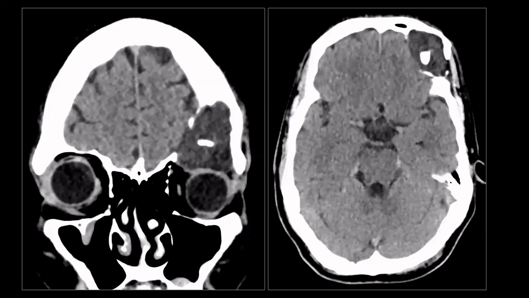Final example, we see a bony lesion with a central fluid-like hypodense content, some calcifications. The orbital roof looks as if it's missing, it looks eroded, and there is compression of the eyeball by the lesion.